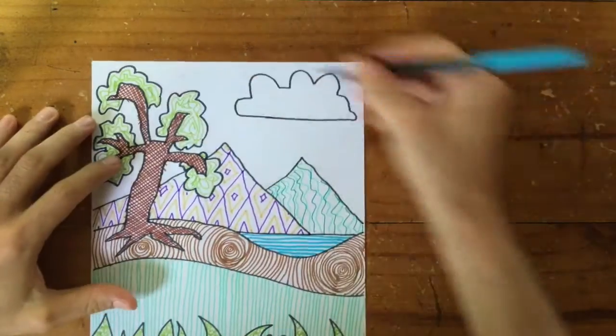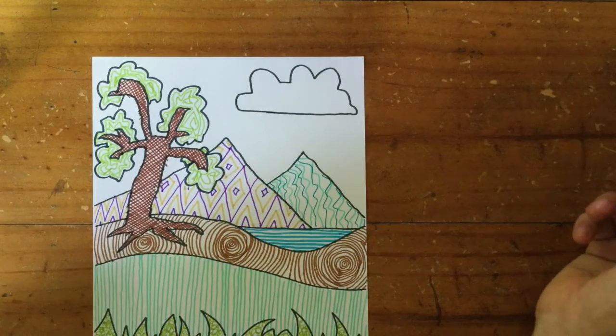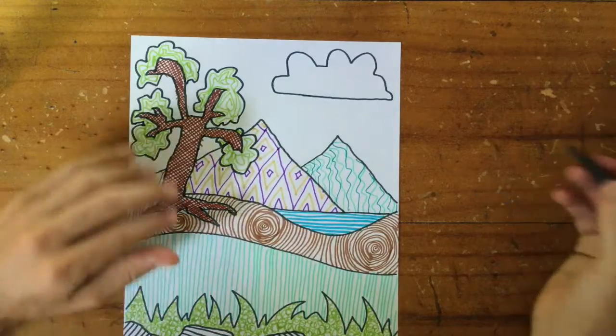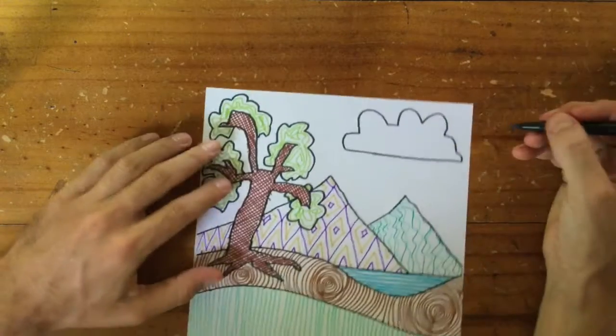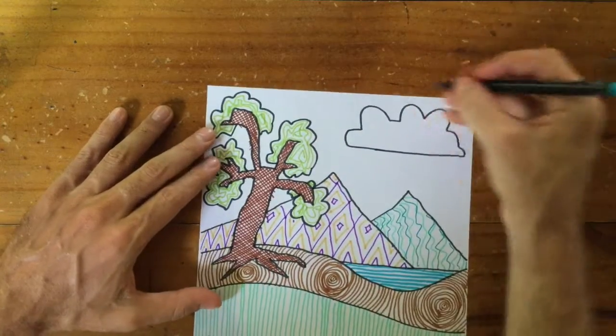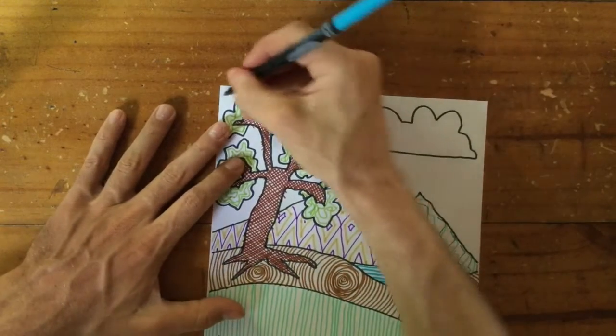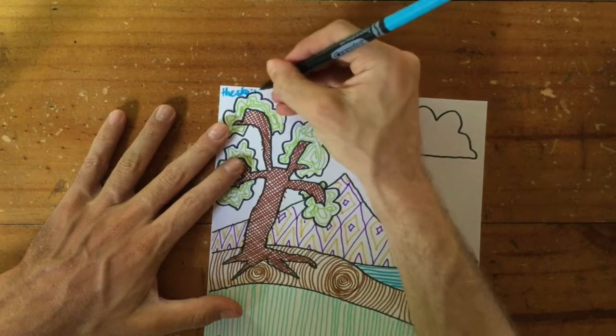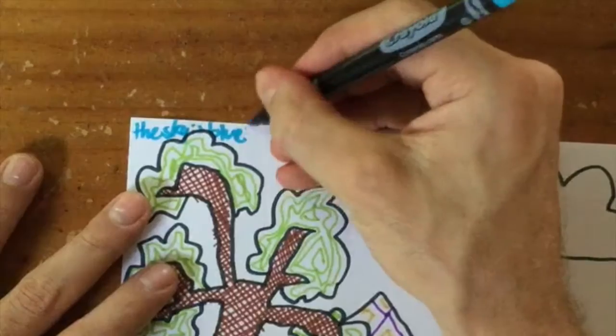So the last thing to do is the sky, and quite a fun texture is to use letters or words to make a texture. So you could write anything you want. It could be a story written in the sky. I'm just going to repeat the phrase, the sky is blue.